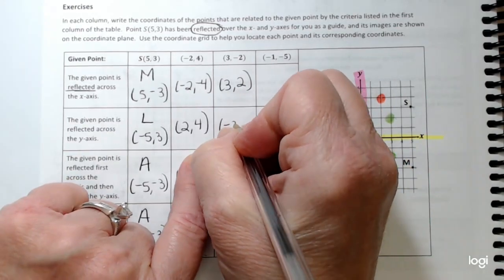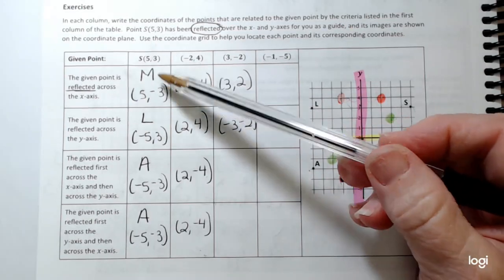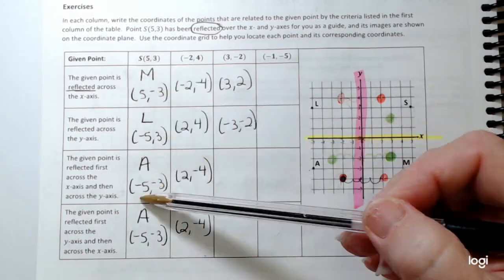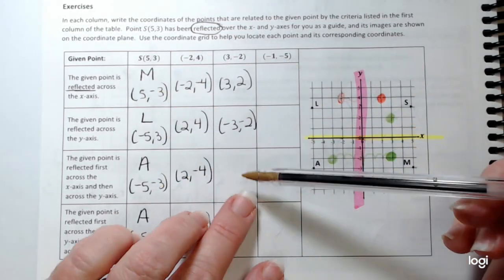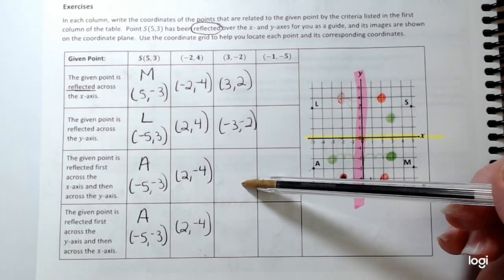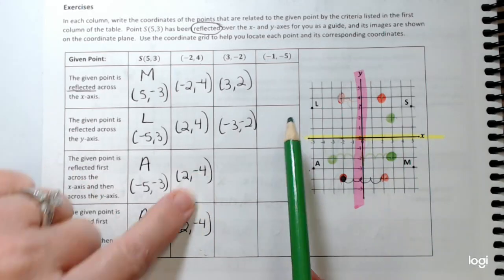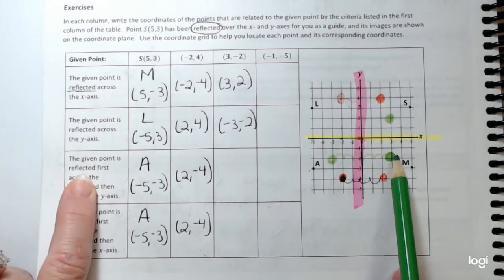So backwards 3. Down 2. Kind of noticing that I'm using the same integers in a row. So it looks like I'm going to guess right here, I'm going to have to use the numbers 3 or 2 or -3 or -2. Let's check.